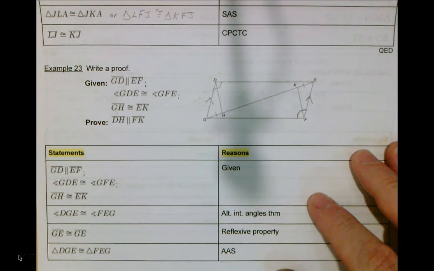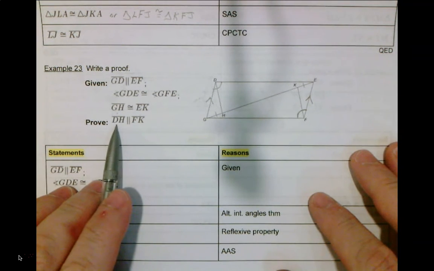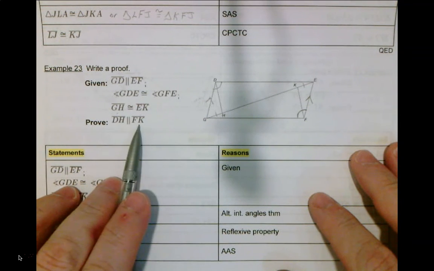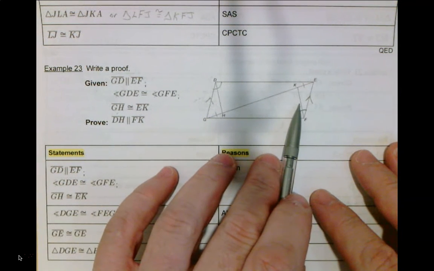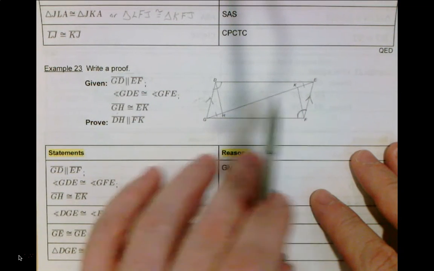Alright, so we're going to have to figure out a pair of sides or angles that's going to eventually get us to DH parallel to FK.